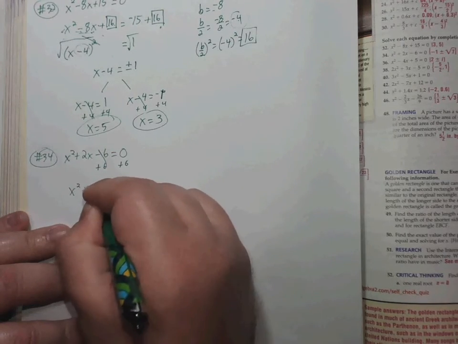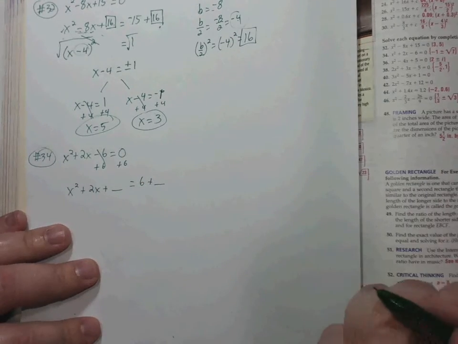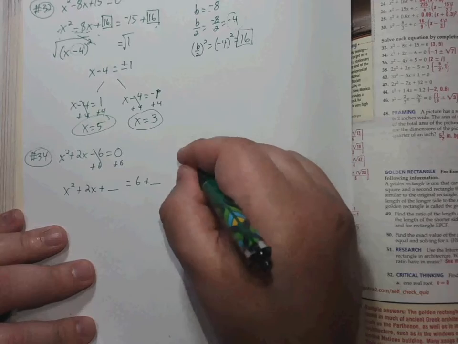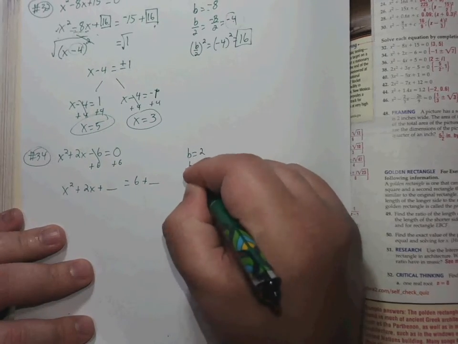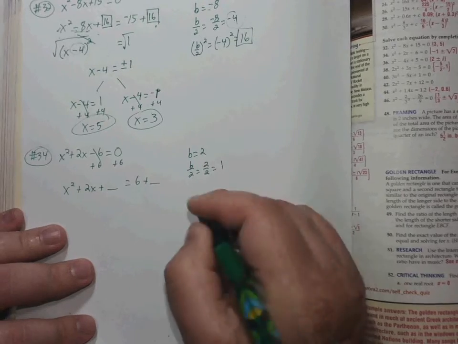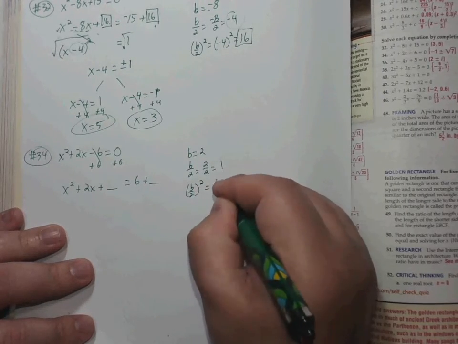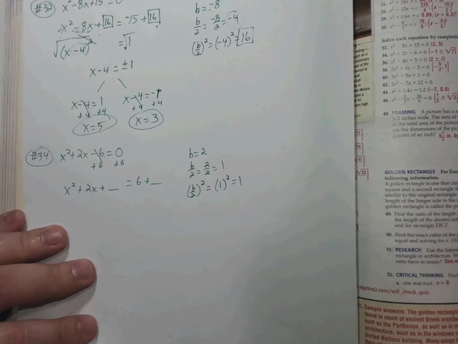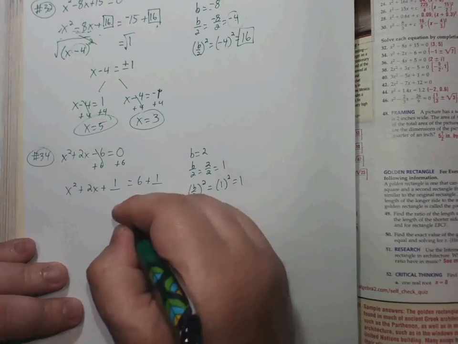X squared plus 2x plus blank equals 6 plus blank. What's b? B is 2. What's b over 2? 2 over 2, which is 1. What's b over 2 squared? It's 1 squared, which is just 1. So 1 goes there, 1 goes there.